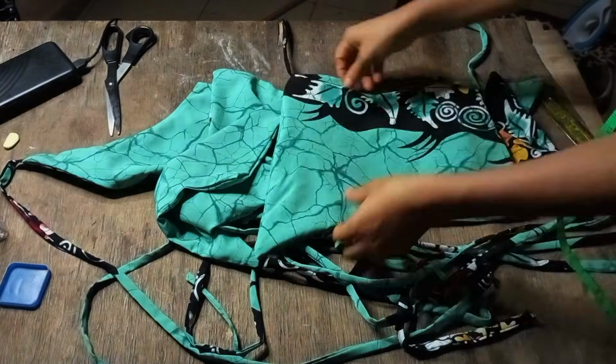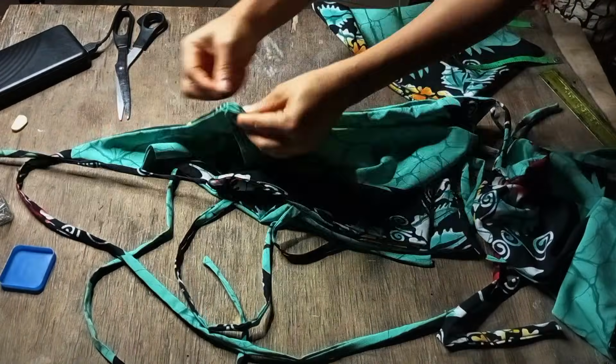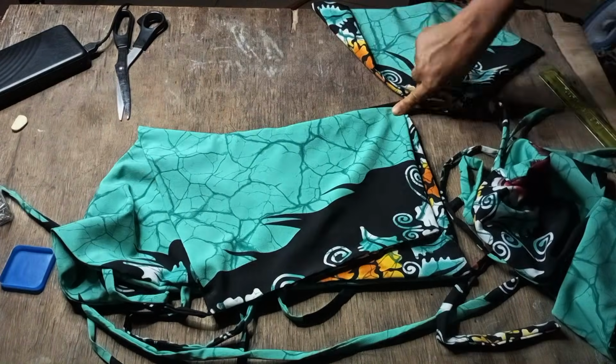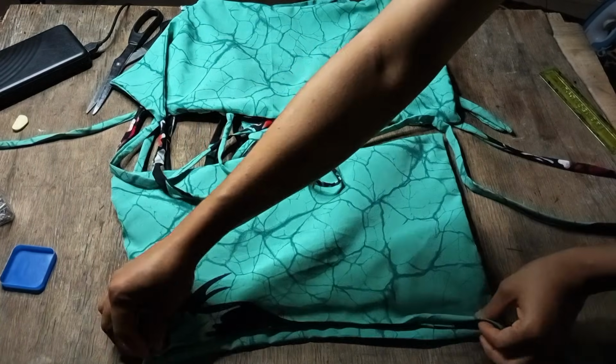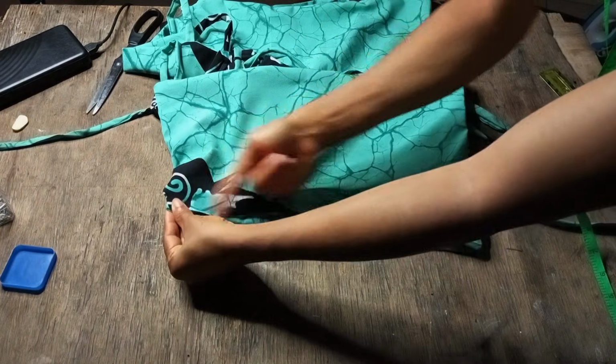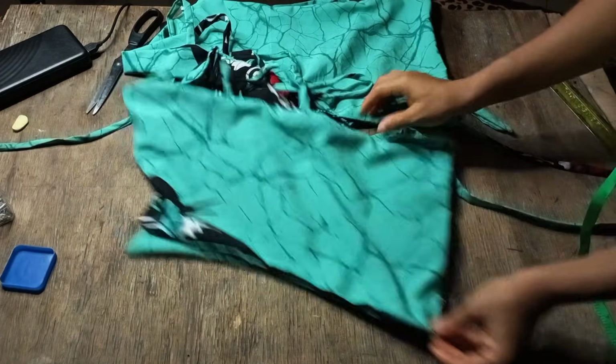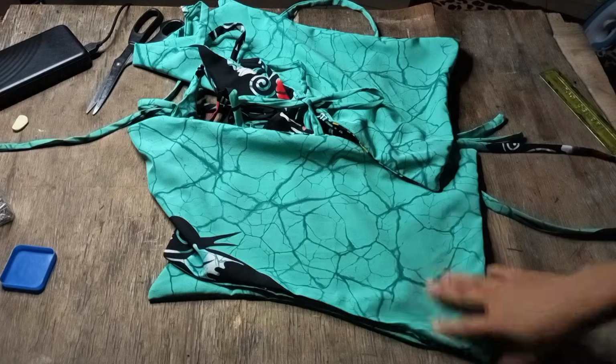So you guys, while I was working on this dress, the light went off. That is why this part is not really shiny. On this side, we're just going to start sewing the sides of the body, and then we're going to stitch it by 1 inch, depending on the allowance that you left. After sewing everything, we're going to hem it like this, and we are done.